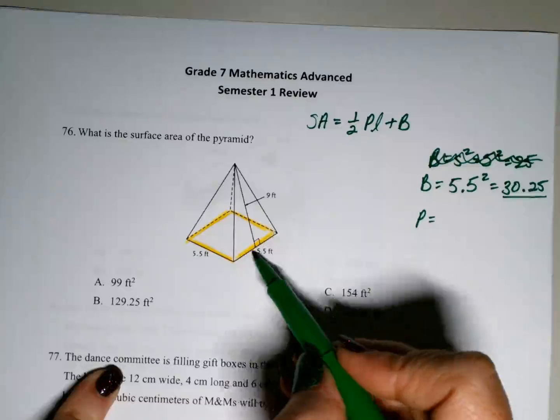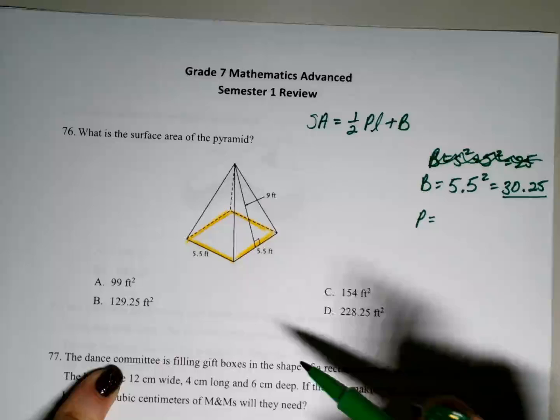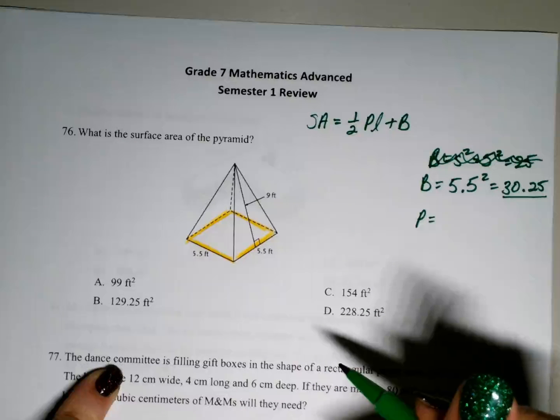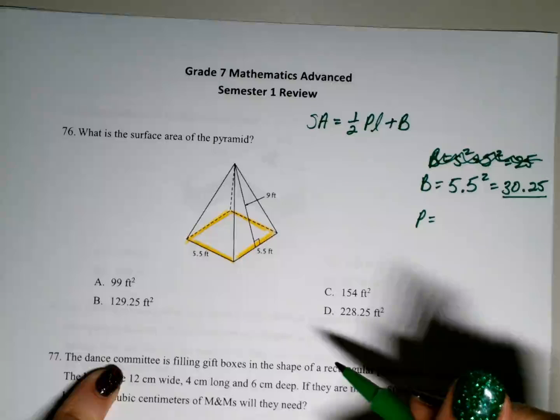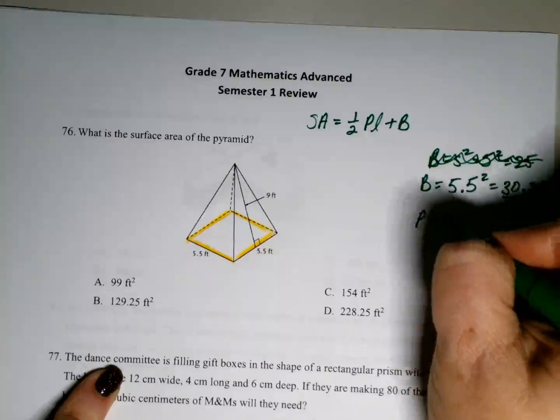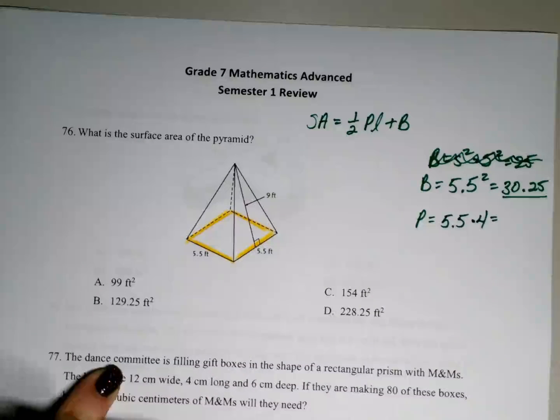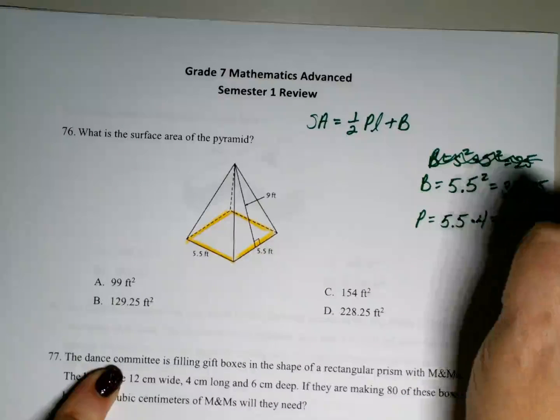No, that's just the length of it. This is 5.5. How did you get that? I did 5.5 times 4. 5.5 times 4 equals what? 22.